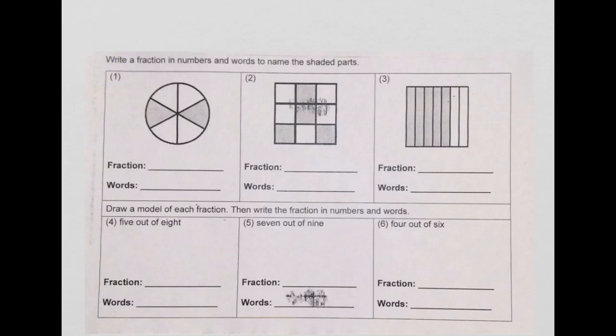All right, let's look at number 1. One of the ways that I want you to show me your EOT, your evidence of thought, and how you're solving this, is to actually use the fraction. Our instructions say write a fraction in numbers and words to name the shaded parts. Remember it's always important that you're labeling the fraction for what it's asking for. We want shaded on this one, so the first pieces I'm going to count are the shaded ones.